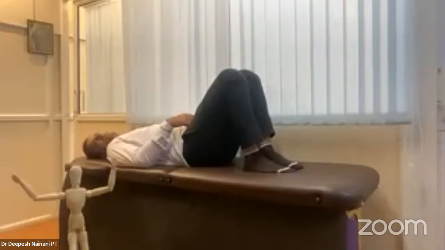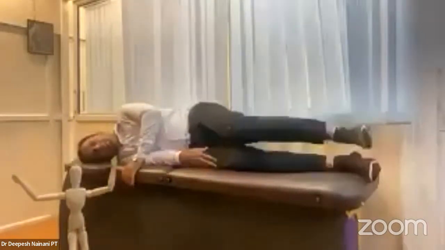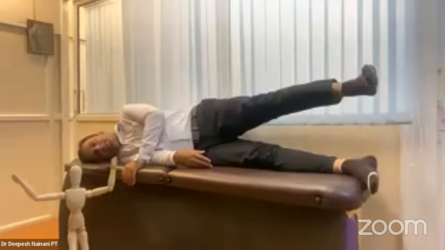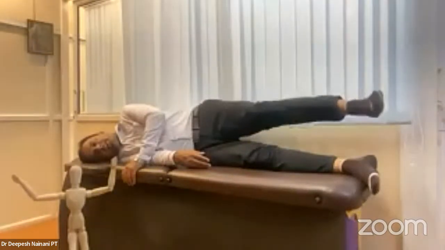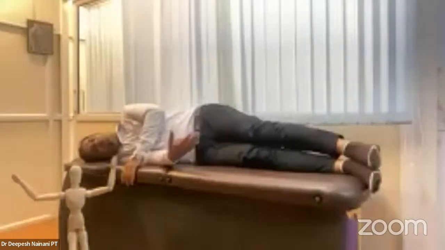Next is step 6. For step 6, we have to get in sideline. In sideline, we have to straighten our knees like this and raise our hip. 1, 2, 3, 4, 5, 6, 7, 8, 9, 10. Both the sides, each time 5 repetition. We have to do this on both the sides. These are the basic 6 steps which we will do in supine or on the bed.